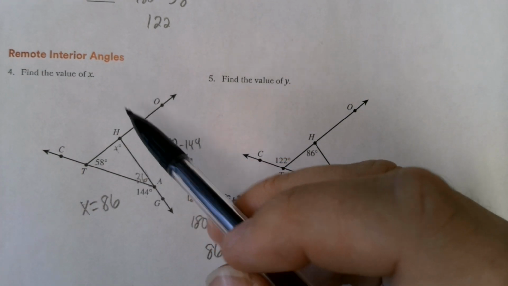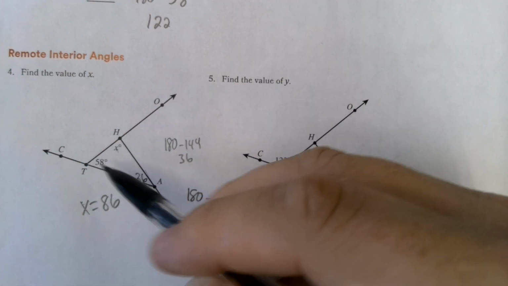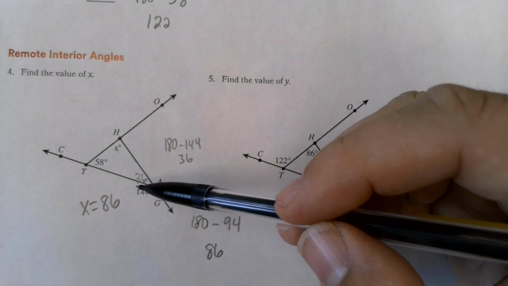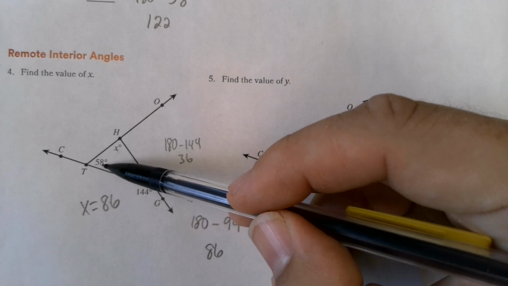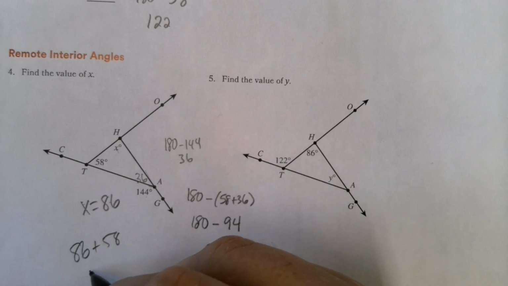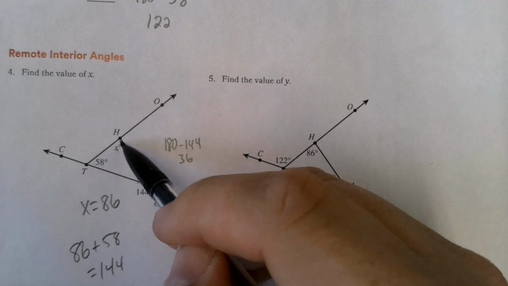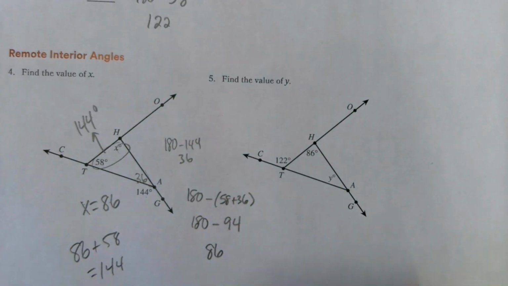Well, if this is 86 degrees, that means we've added these up to equal 180. Here's something that we can also look at. If I add 86 plus 58, that equals 144. So these two angles together right here are 144 degrees. So is that exterior angle.